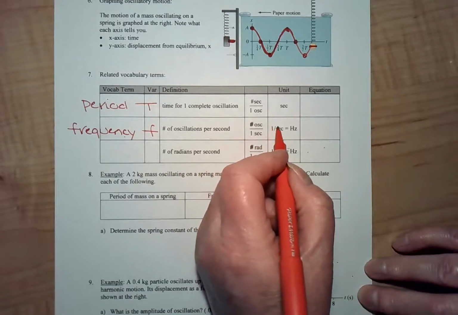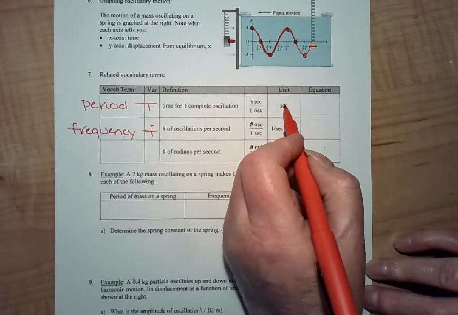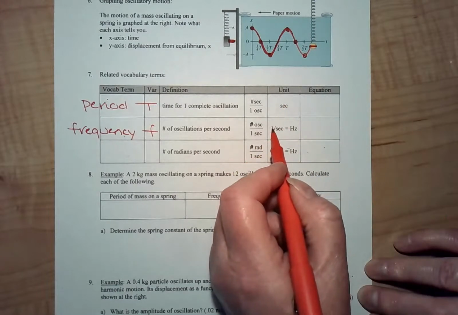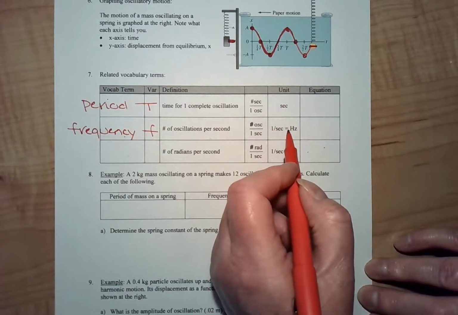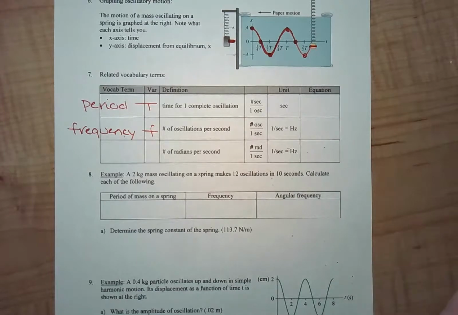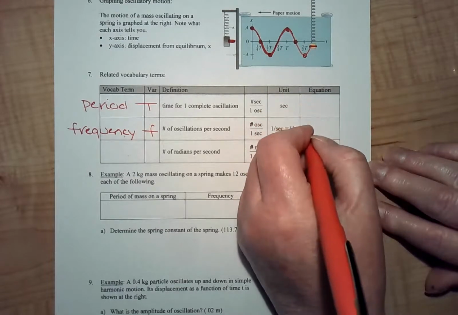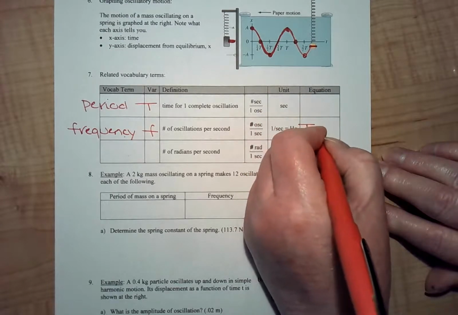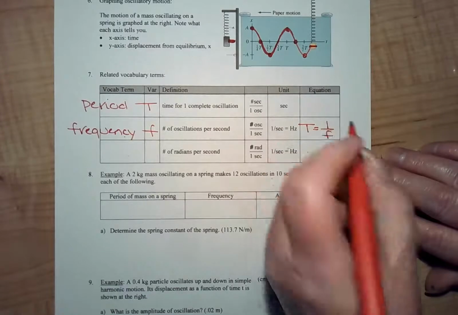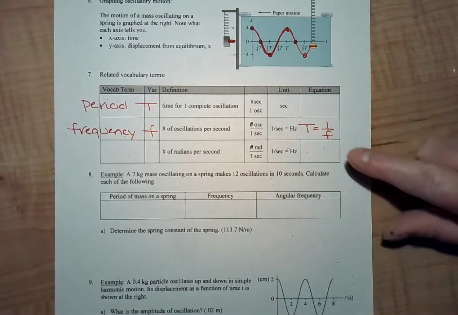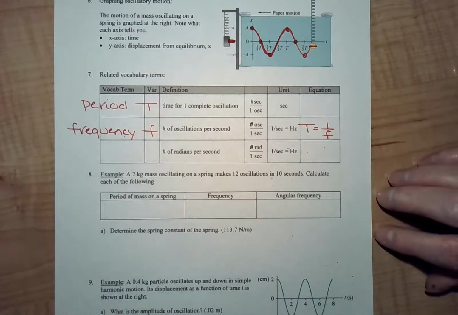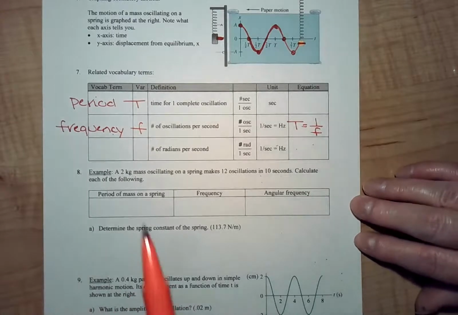So like 1 over seconds. So period is in seconds. Frequency is in 1 over seconds. In 1 over seconds, we honor Mr. Hertz, and we call those hertz. So we could write that period is 1 over frequency. So frequency then is 1 over period as well.